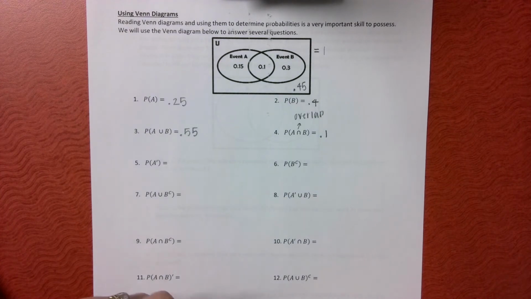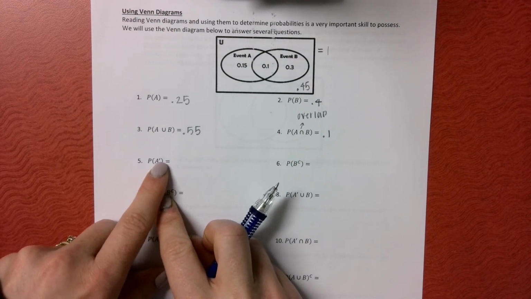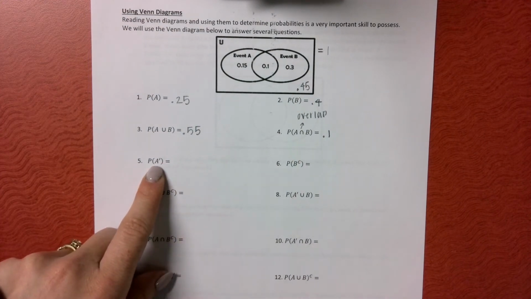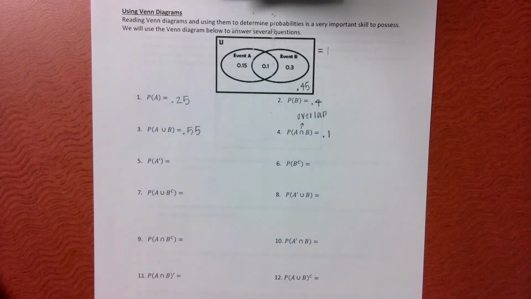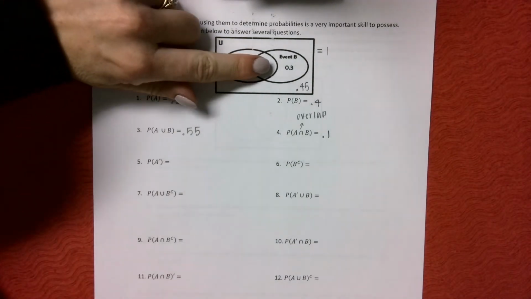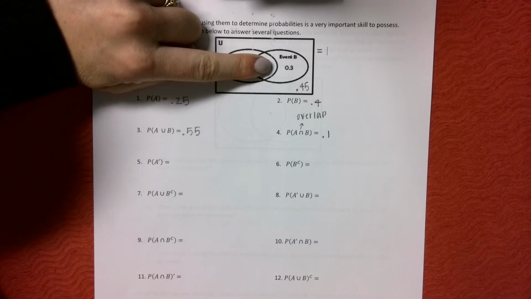Okay, getting a little bit trickier here. In number 5, they're asking me to find the probability of not A. This is the complement of A. So what I want to do here is I'm visually going to look at this and I'm going to cover up everything that's in event A. So these guys are in event A. I'm left with the 0.3 and the 0.45.